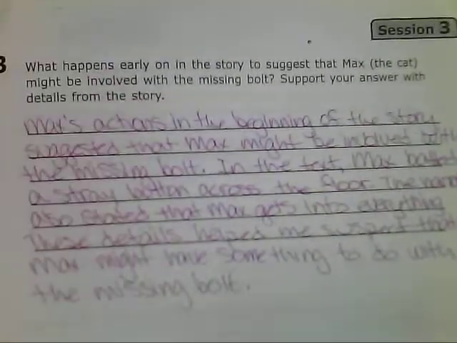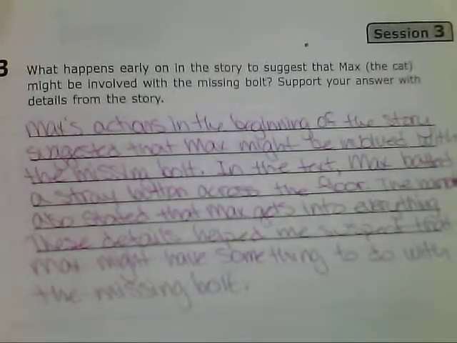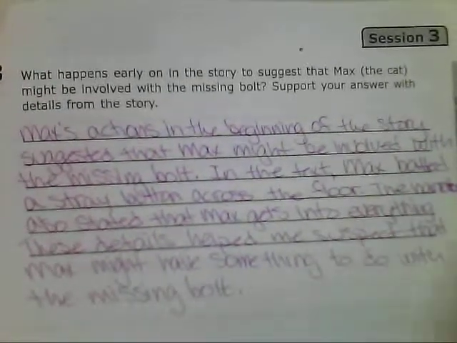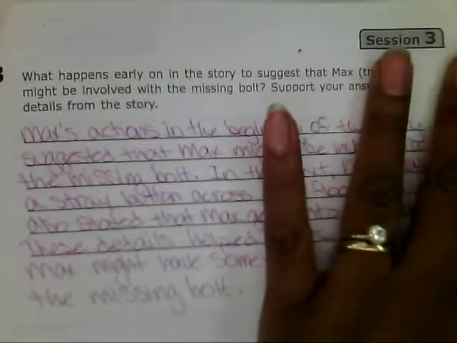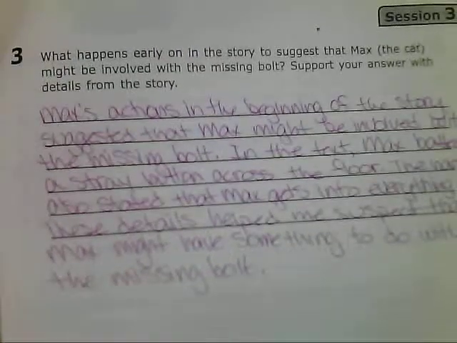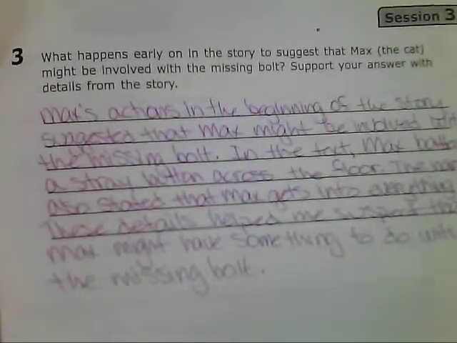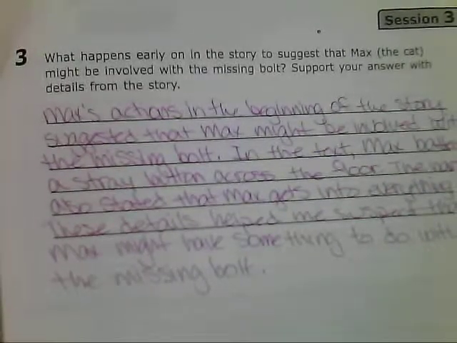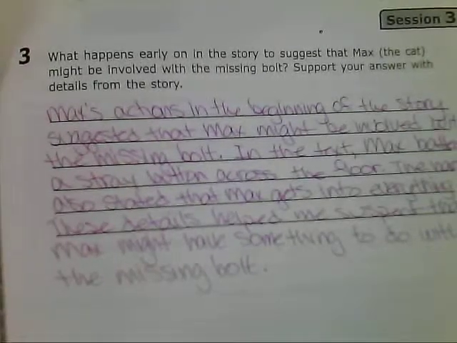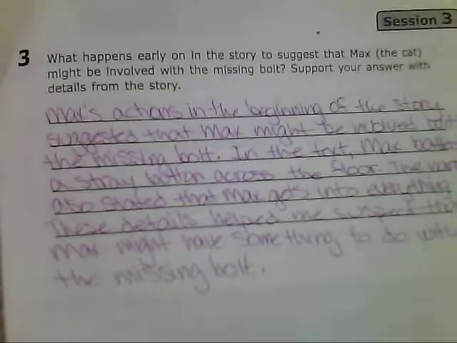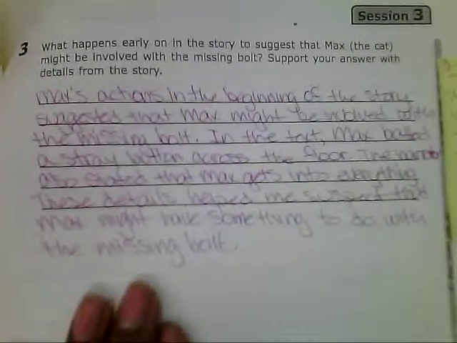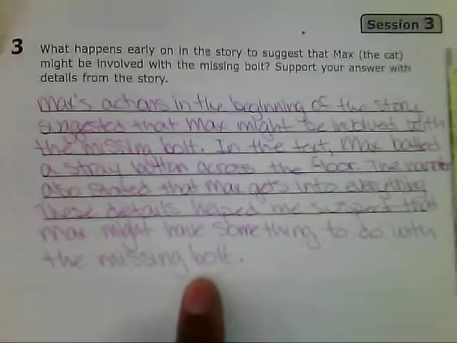Again, the question says, what happens early on in the story to suggest that Max, the cat, might be involved with the missing bolt? Support your answer with details from the story. Again, I'm talking about what happened at the beginning of the story with Max, or early on in the story, okay? Max's actions in the beginning of the story suggested that Max might be involved with the missing bolt. In the text, Max batted a stray button across the floor. The narrator also stated that Max gets into everything. These details helped me suspect that Max might have something to do with the missing bolt. And so these events that were foreshadowed helped me know that Max was the main culprit, as one of your classmates put, when it came to finding the missing bolt.